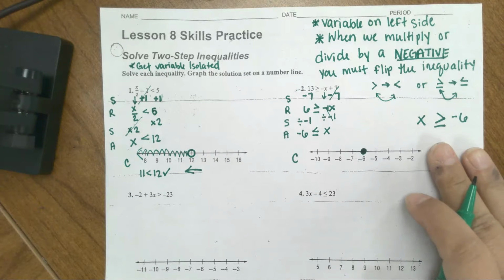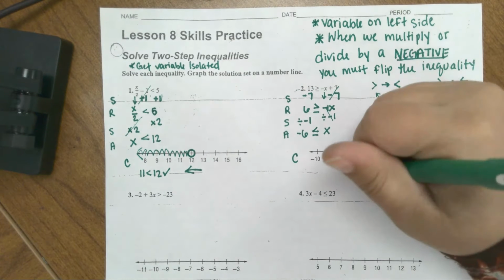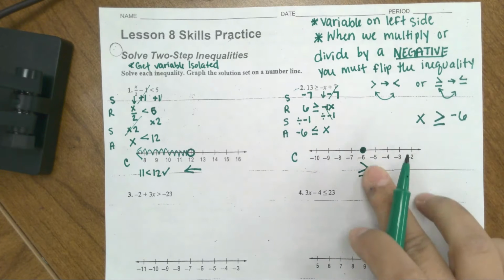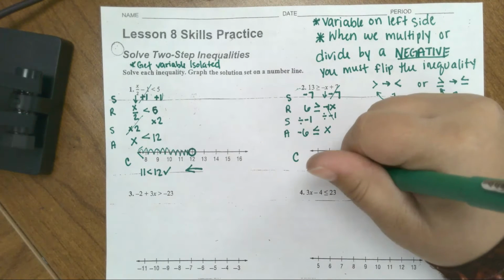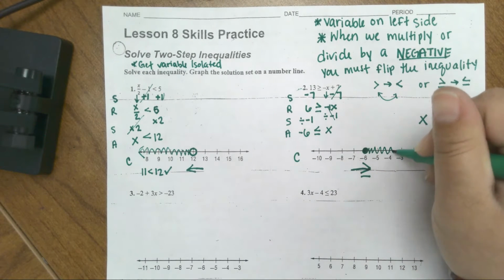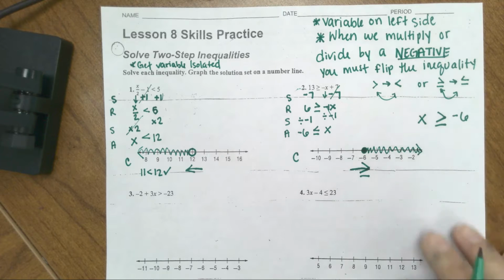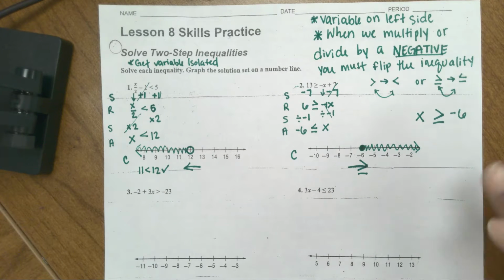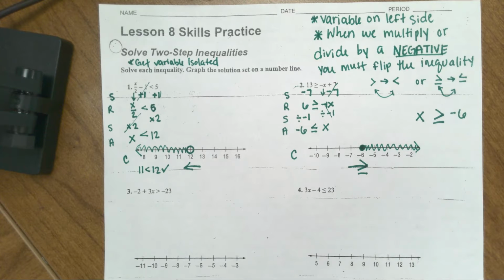Since my variable is now on the left-hand side, I'm going to rewrite the inequality, and then I'm going to make it into an arrow, and it points in the direction that needs to be shaded. Okay? Remember, when the variable's on the left-hand side, if it's greater than, you shade to the right.